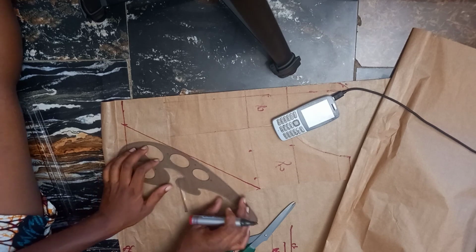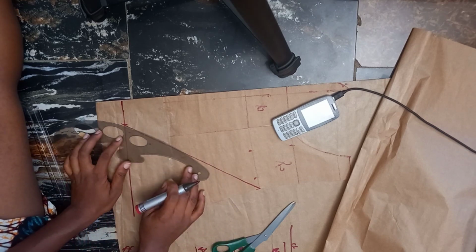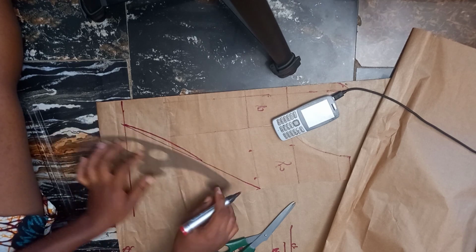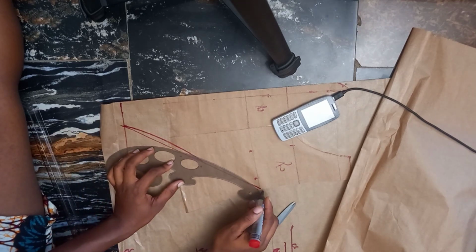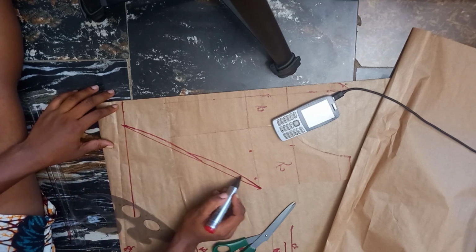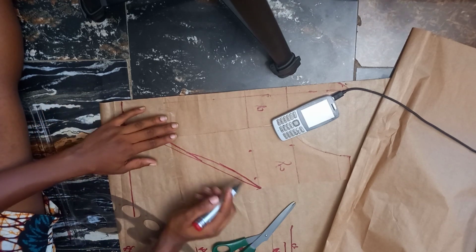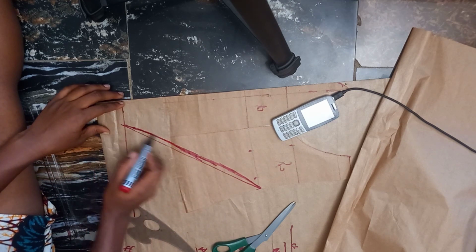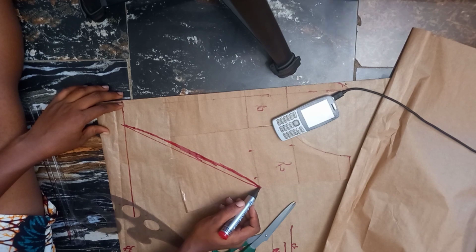Choice is all yours. I want mine to be curved, so that's why I'm retracing this. So this is what I have.